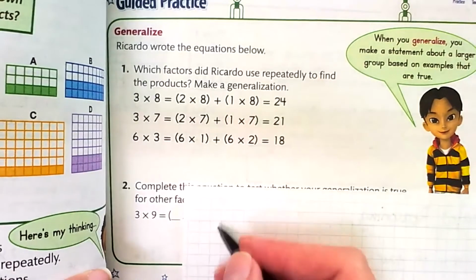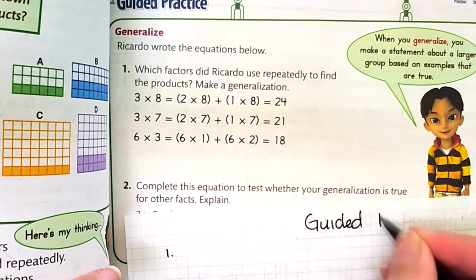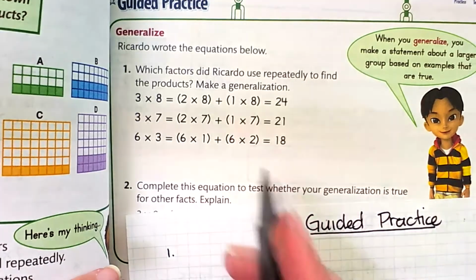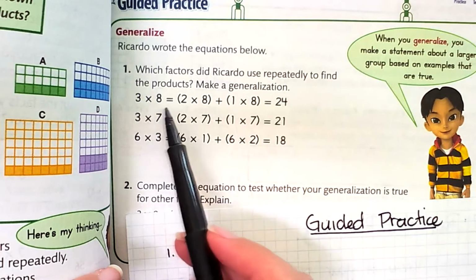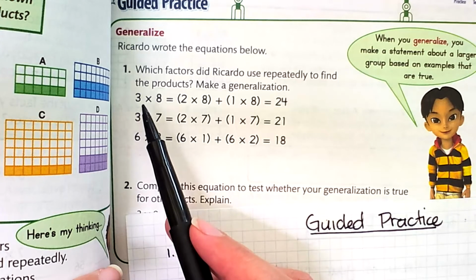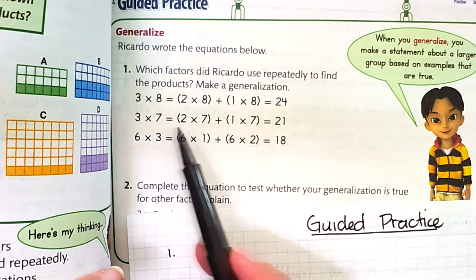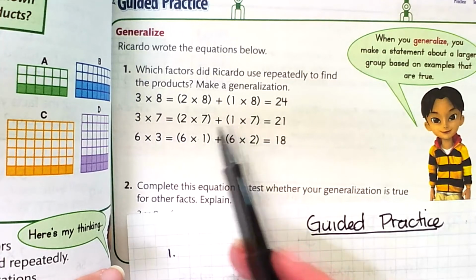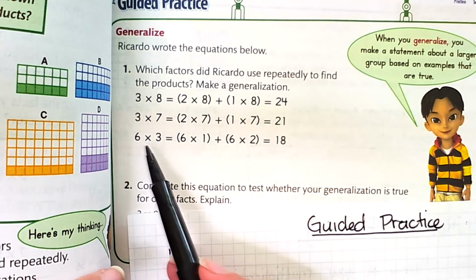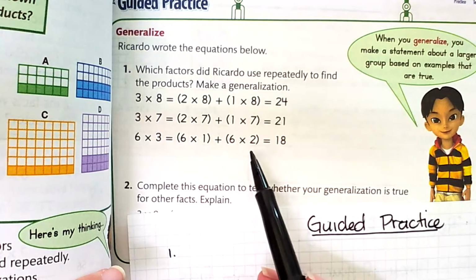Now for number 1, in our guided practice, we can see that he did 3 times 8, and he split it into 2 times 8 plus 1 times 8. So we know that he distributed the 3 into a group of 2 and a group of 1. For 3 times 7, he did 2 times 7 plus 1 times 7. Again, he distributed that 3 into a group of 2 and a group of 1. And then for 6 times 3, he did 6 times 1 plus 6 times 2. So again, he used that 1 and that 2 to distribute.